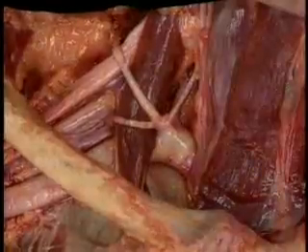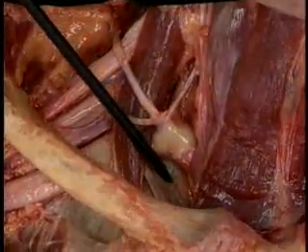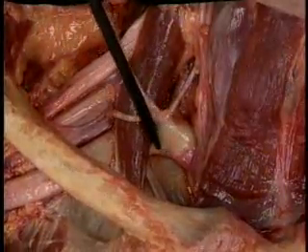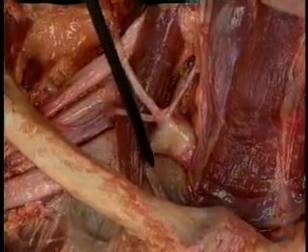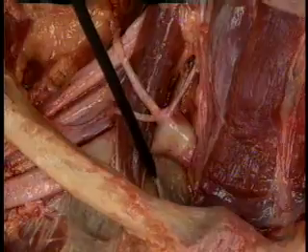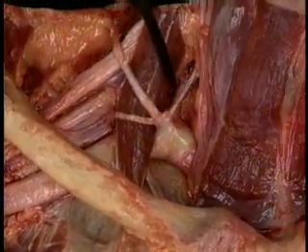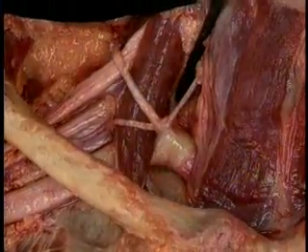In the early part of its course, as it passes over the dome of the pleura, the subclavian artery gives off some major branches, which we'll see in other parts of the atlas. These are the internal thoracic, the thyrocervical trunk, and the vertebral.